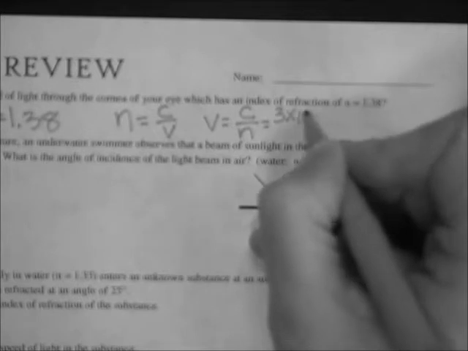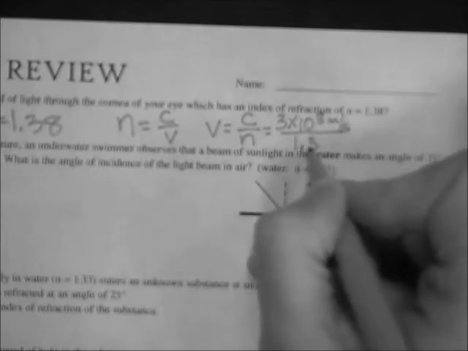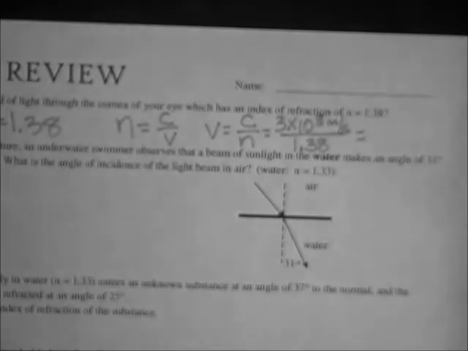C is the fundamental constant for the speed of light in a vacuum, 3 times 10 to the 8th meters per second, divided by the n value, 1.38. If you took 3 e to the 8th power divided by 1.38, we'd get 2.174 times 10 to the 8th meters per second.